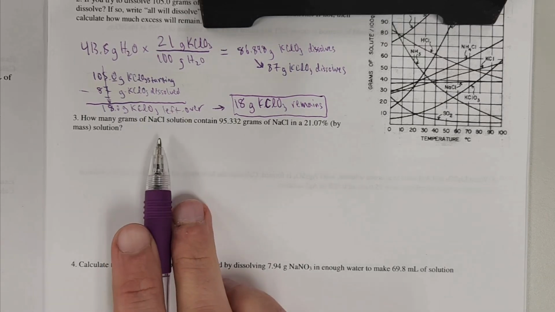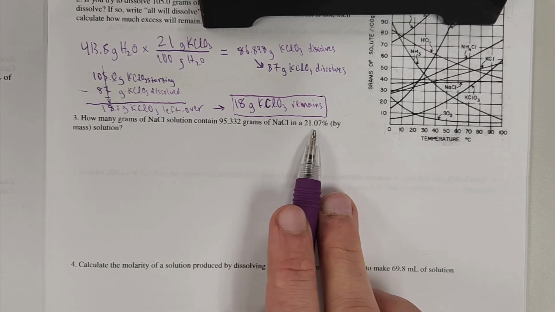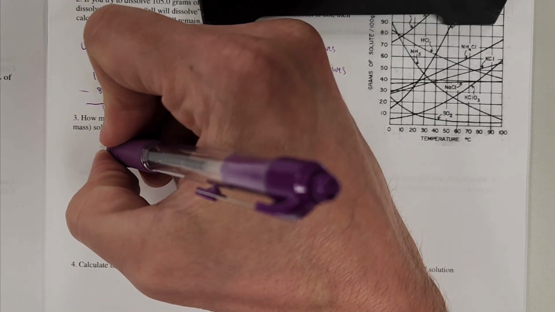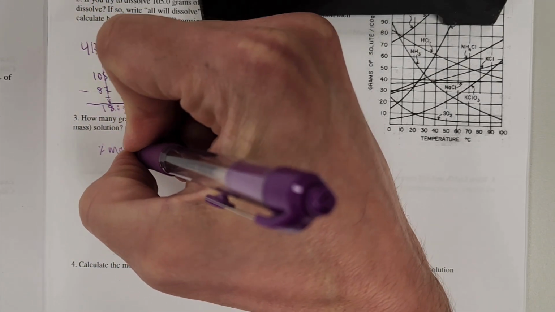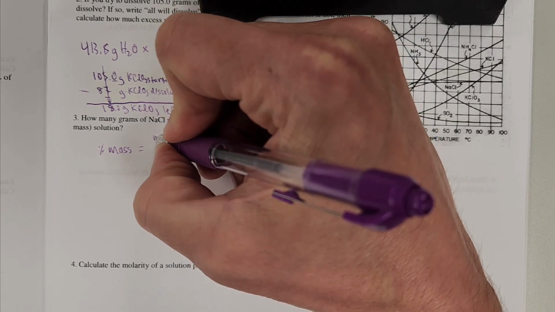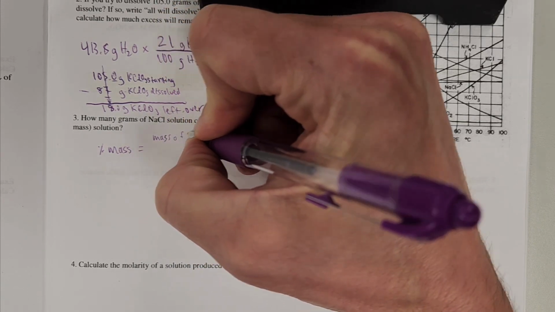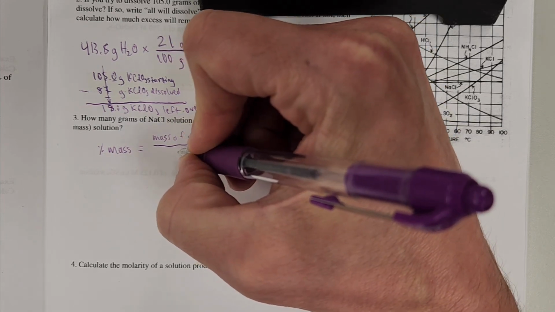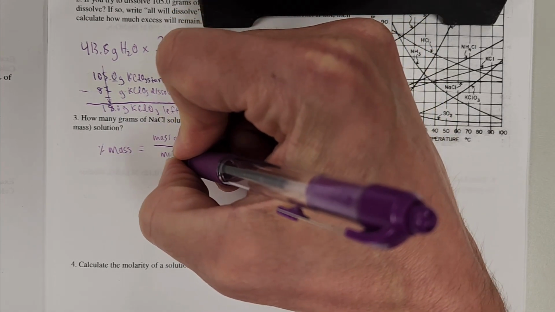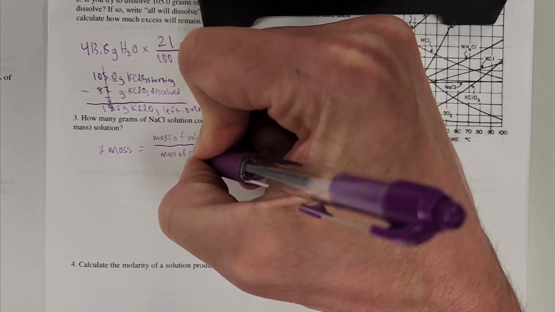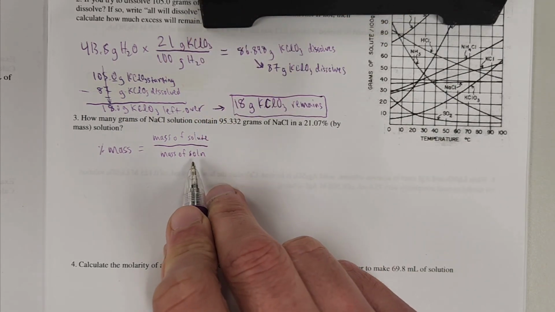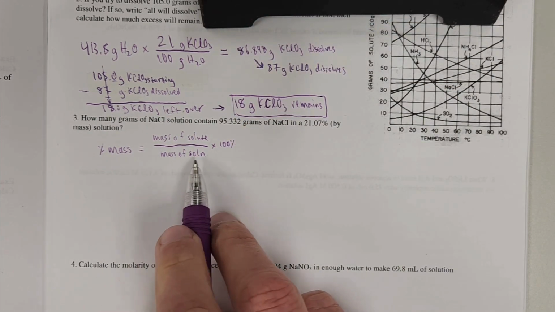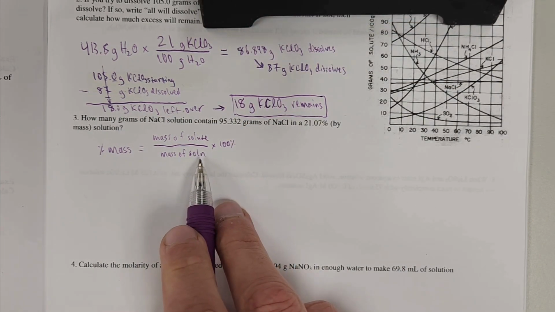So how many grams of this solution contains that many grams of sodium chloride in a 21.07% by mass solution? The answer is you are going to need the formula. Percent mass equals mass of solute over total mass of solution, which is solute plus solvent. So I'll just put mass of solution, that's the standard abbreviation for solution, times 100%. I may have phrased it differently in the notes, but it's the same idea.